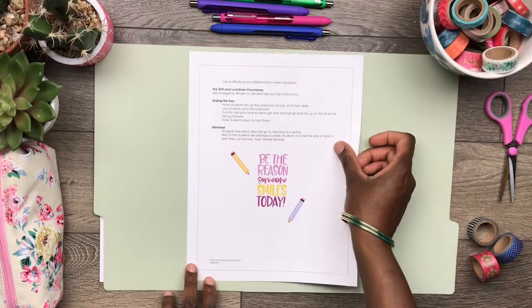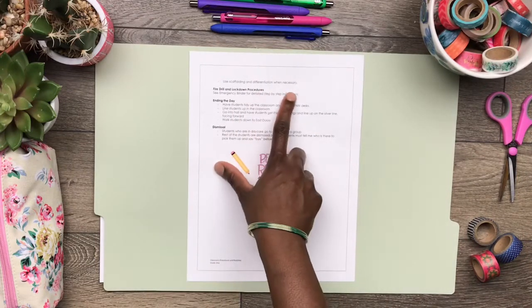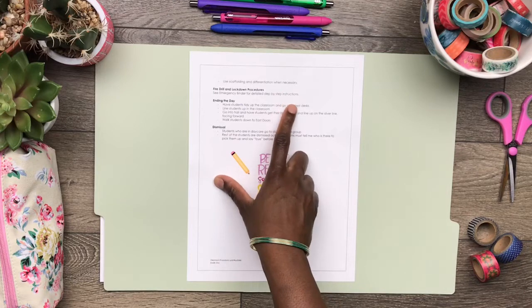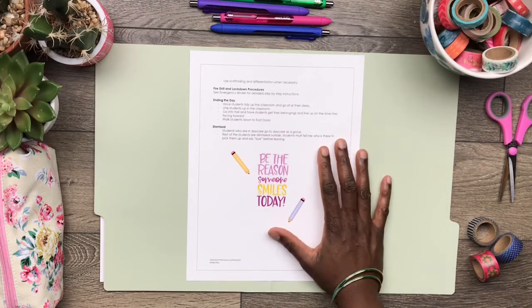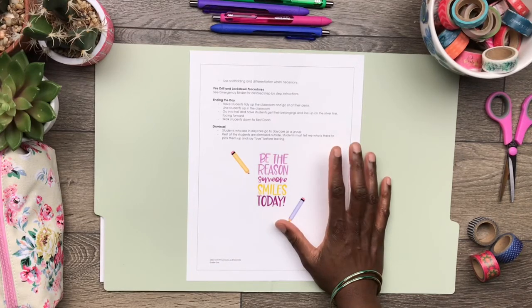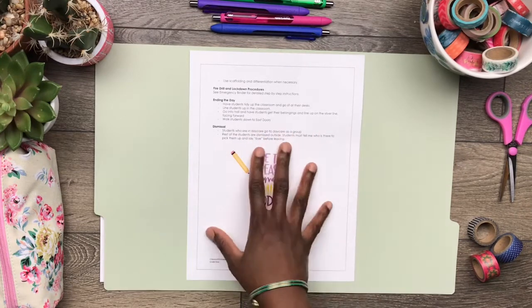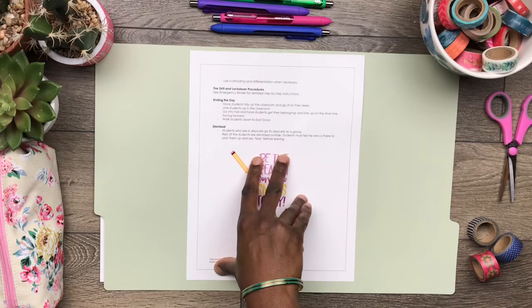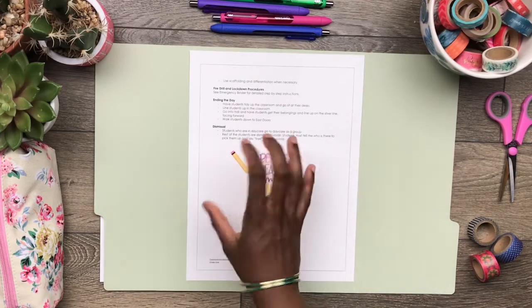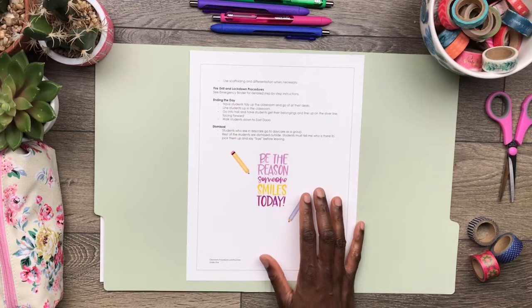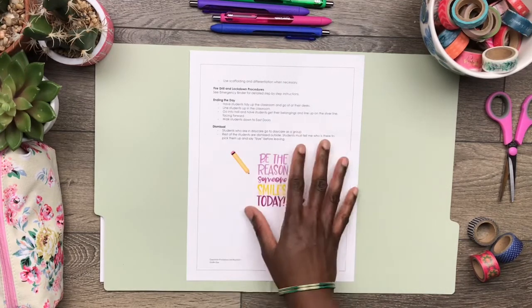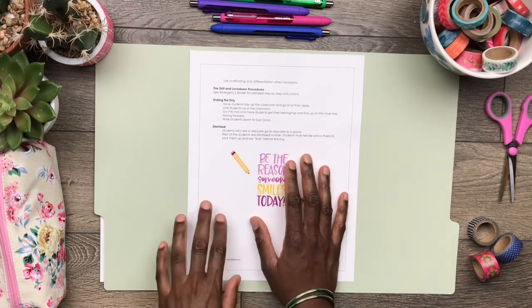You can also use scaffolding and differentiation when necessary, just to help kids who have a really hard time working independently. Especially during writer's workshop when I'm conferring with students. I'll get to them eventually, but if I have to keep stopping my lesson, my conferring, I'm never going to get that student done. So I just let kids know that, and they usually understand.